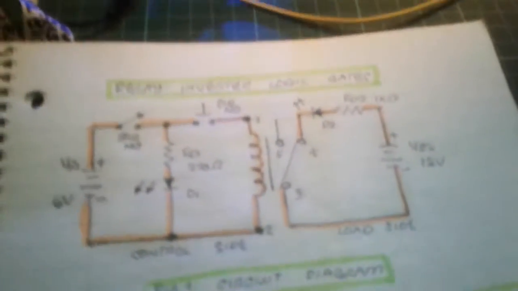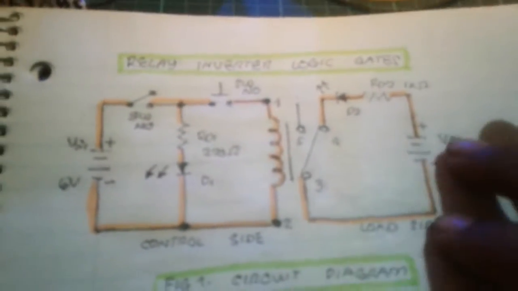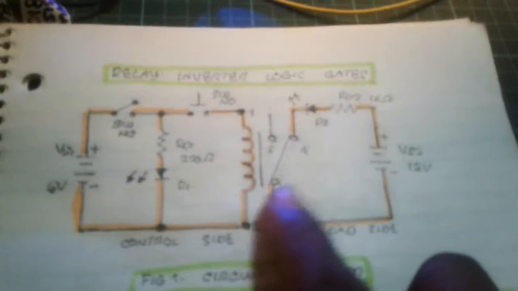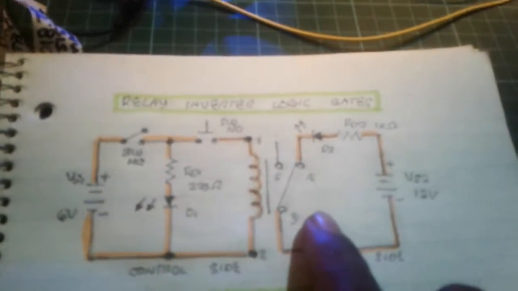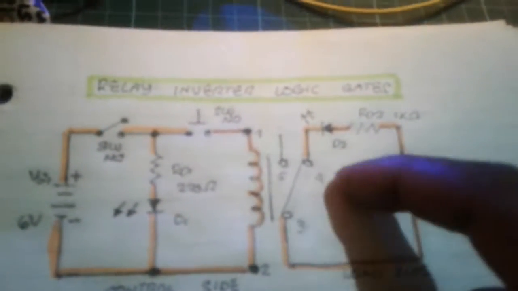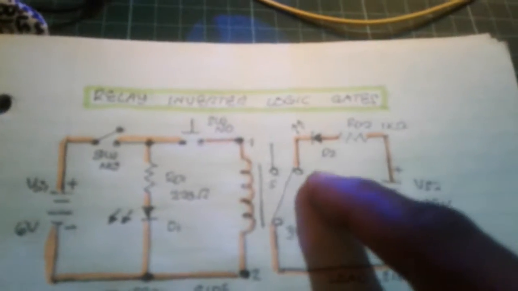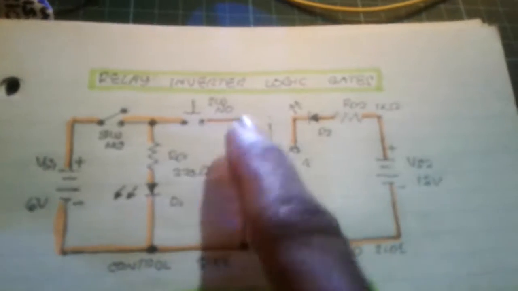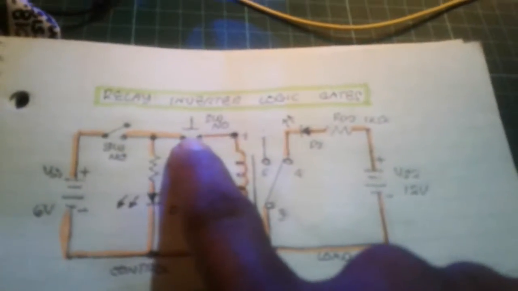So we now come here to our new circuit. This is one way of connecting a relay. Just remember that the connection is this: 4, 3, the 2 is here, grounded, 1 to the push button.